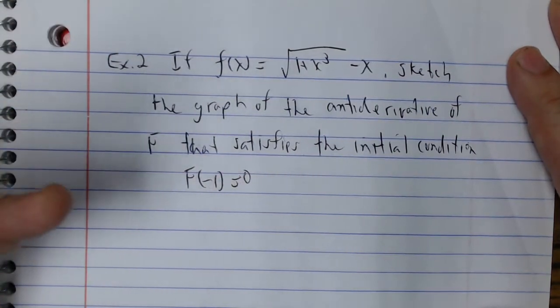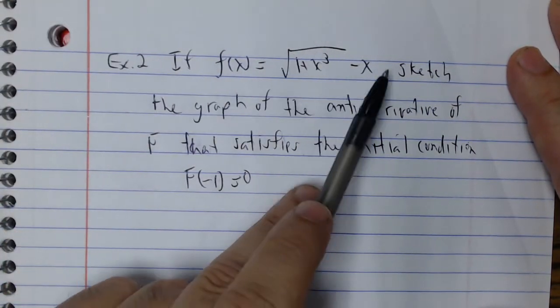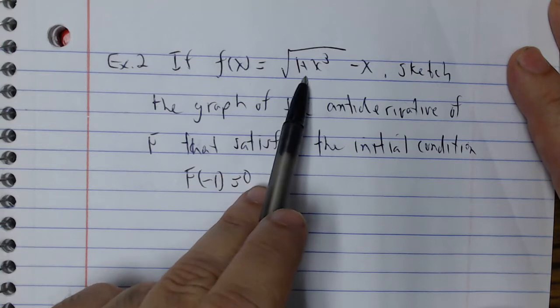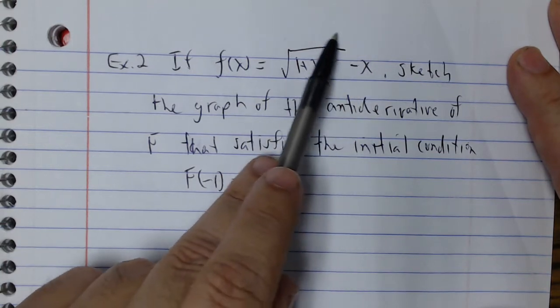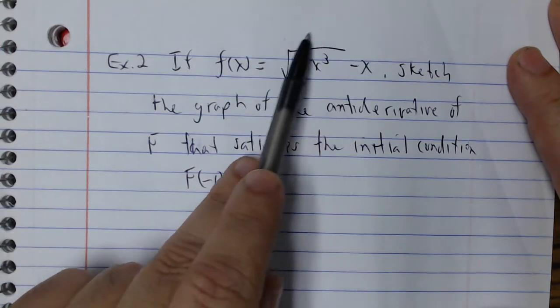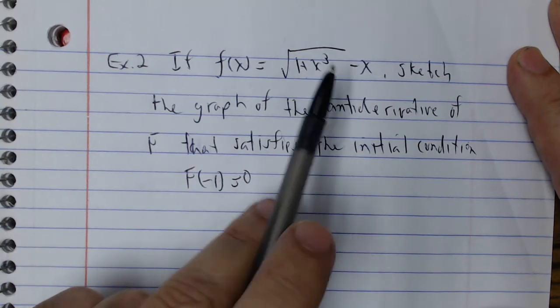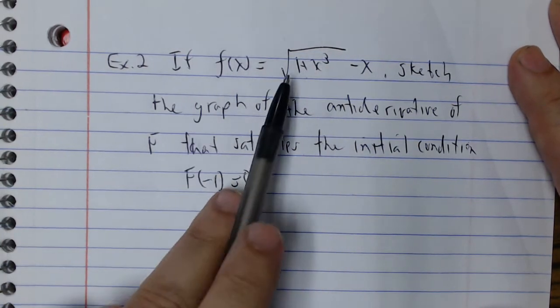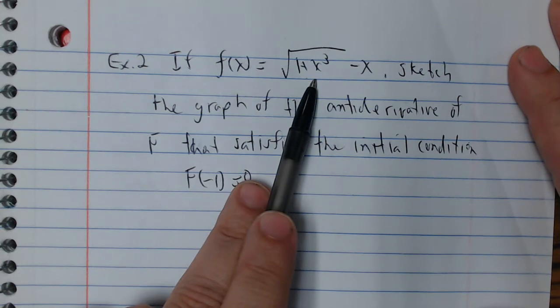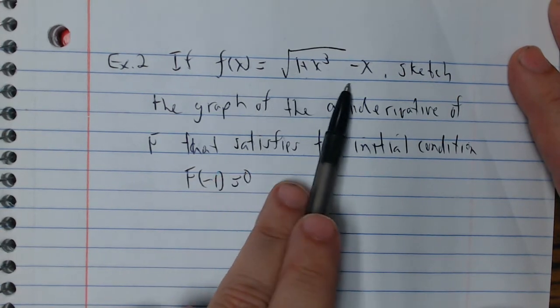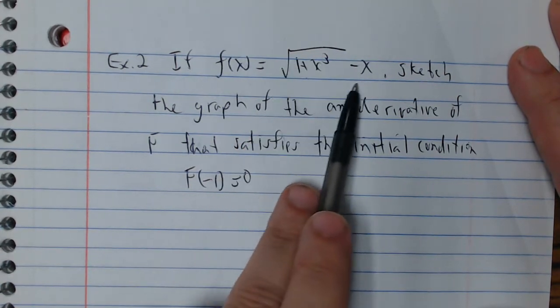Now, what do I mean by a direction field? The slopes of the tangent lines would give us an idea as to what the antiderivative of this guy will look like. So basically, starting from x equals -1, I'm going to find the slopes of this guy.